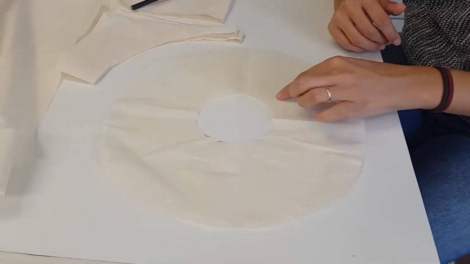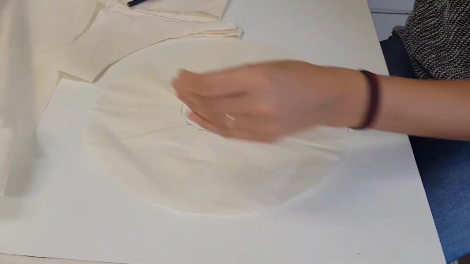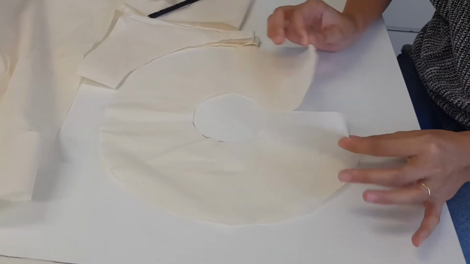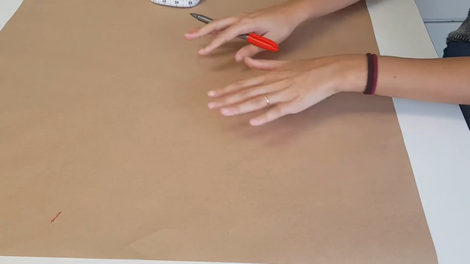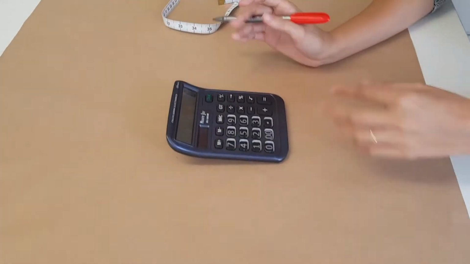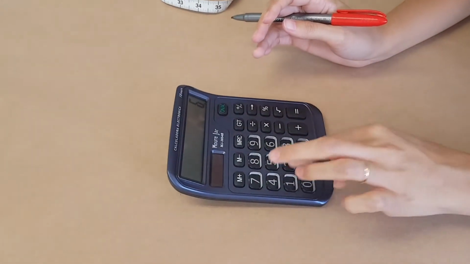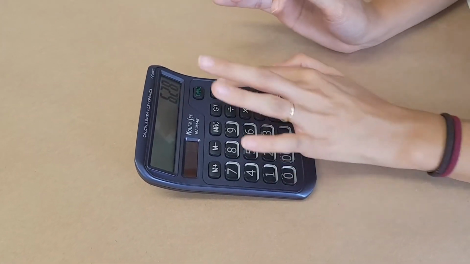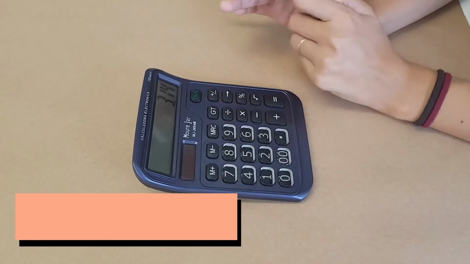Since I've done it with a 2 centimeter seam allowance, I can cut it and sew my zipper here. The next thing we're going to do is the half circle skirt. Instead of dividing the waist measurement by 2 pi, or 6.28, you're going to divide it by pi, only 3.14.